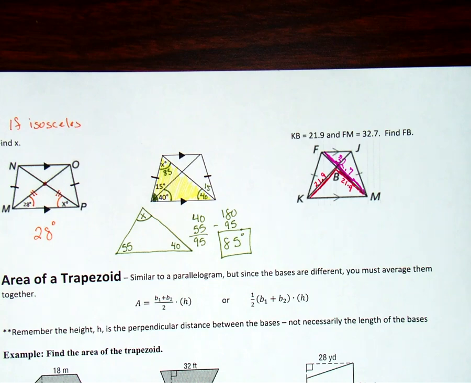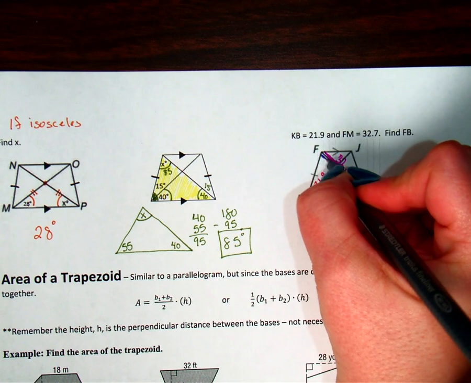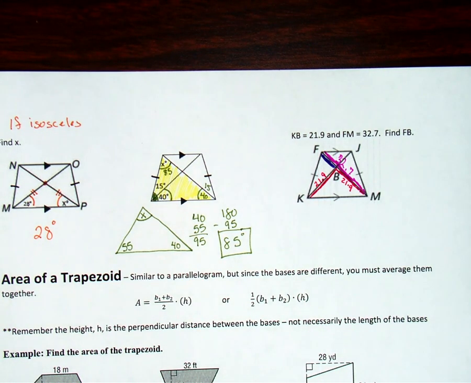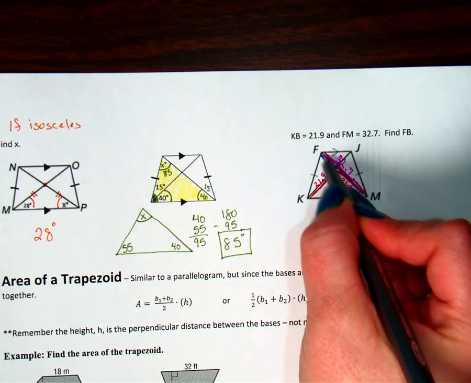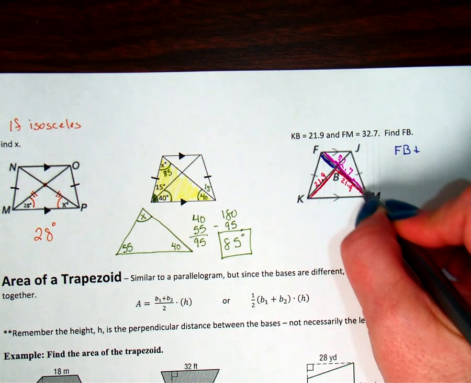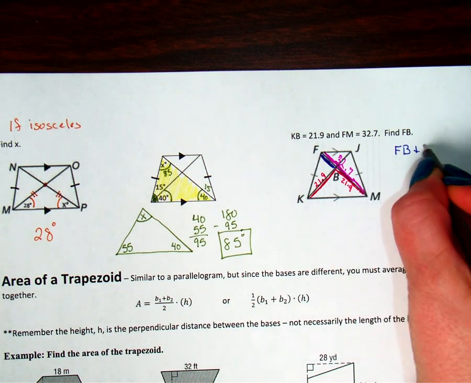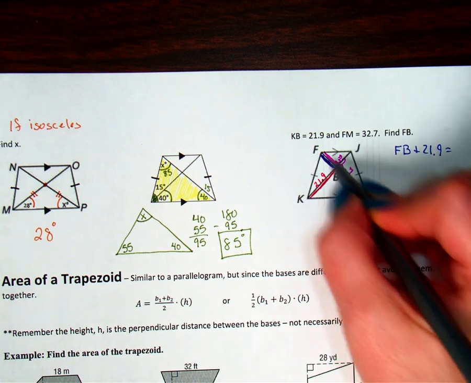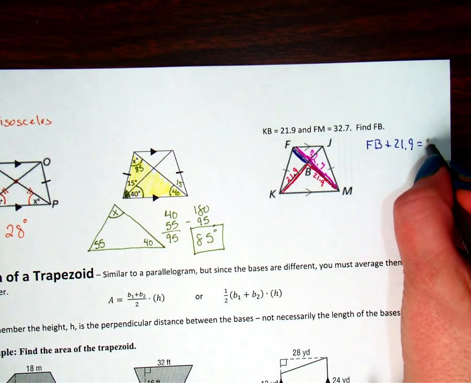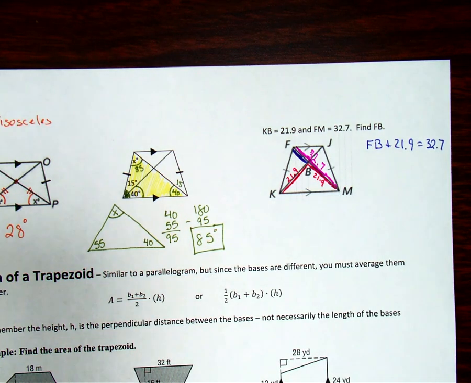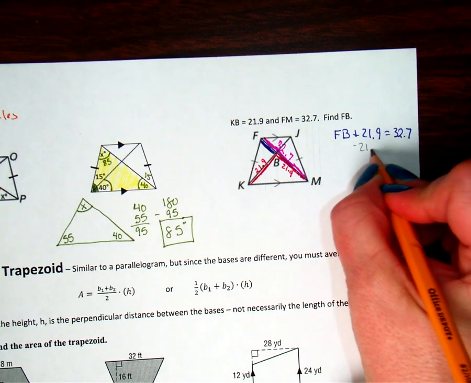Find FB. How far is it from F to B? How long is that piece right there? Okay, well, segment addition says if I take F to B and I add that to B to M, that's going to give me this whole segment, 32.7. So to find out how long FB is, I just need to subtract the 21.9.